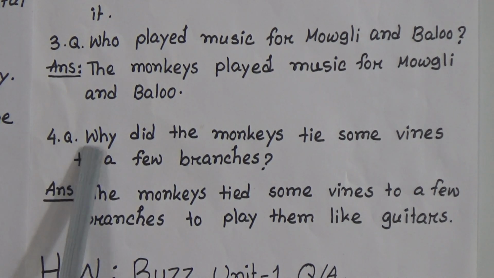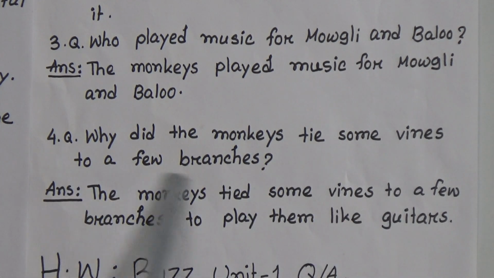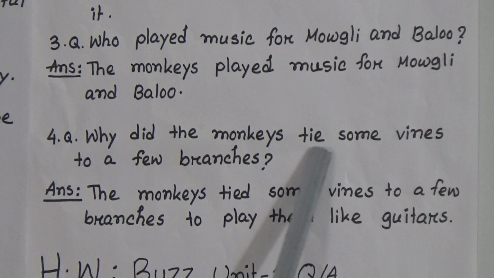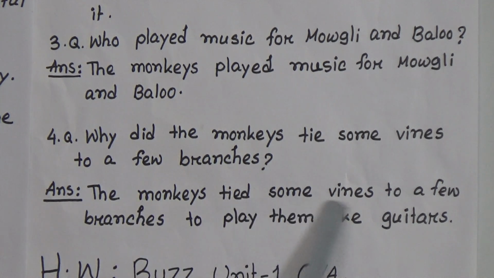Number 4 question is, why did the monkeys tie some vines to a few branches? Answer: The monkeys tied some vines to a few branches to play them like guitars.